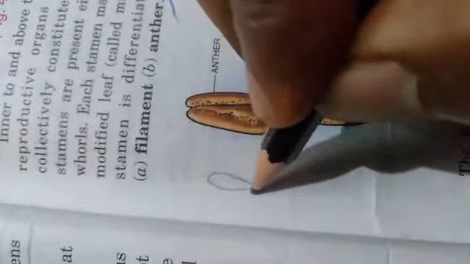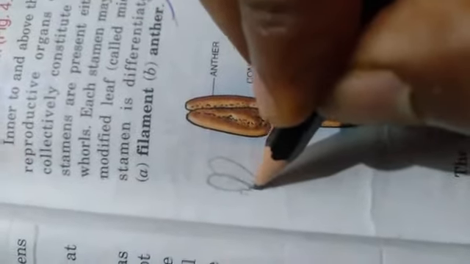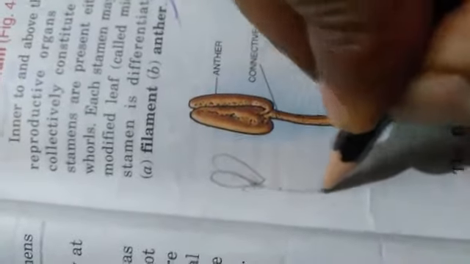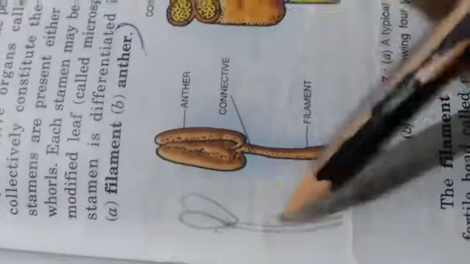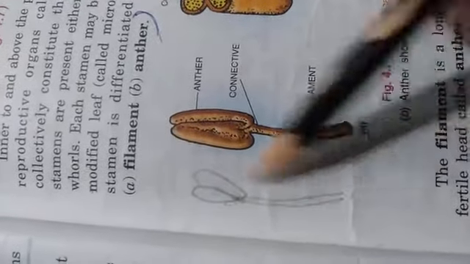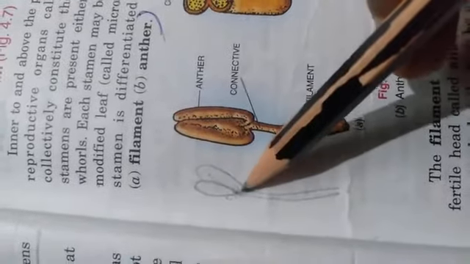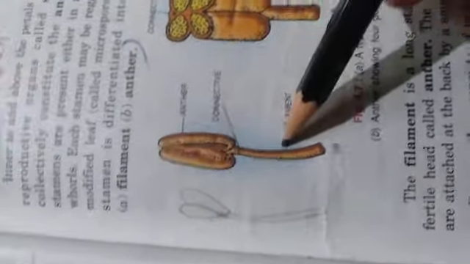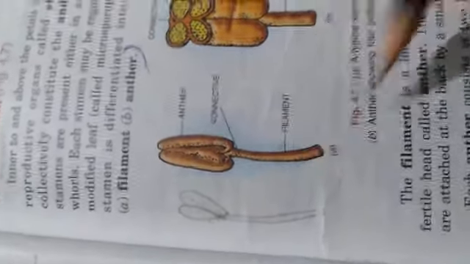Here I will draw: this is an anther, this is a connective, and from the connective a stalk-like structure comes out, and this is known as the filament. I believe you will understand this. So now this is completely known as the androecium.